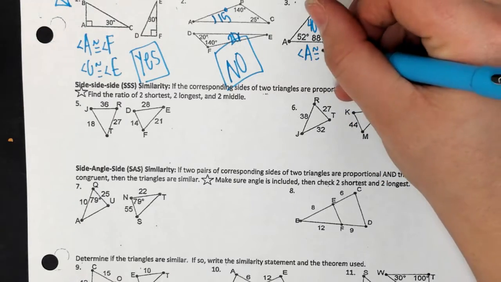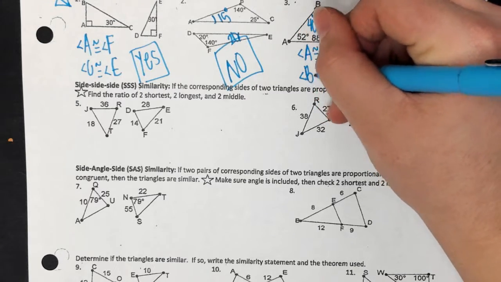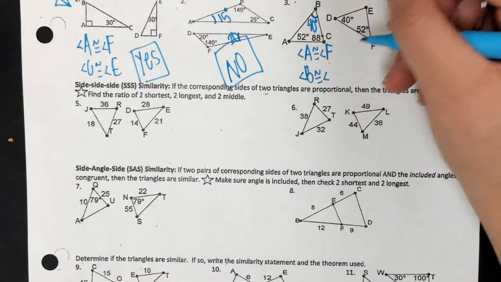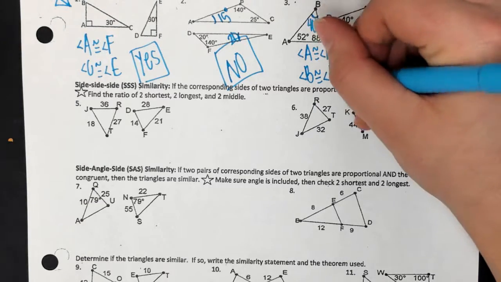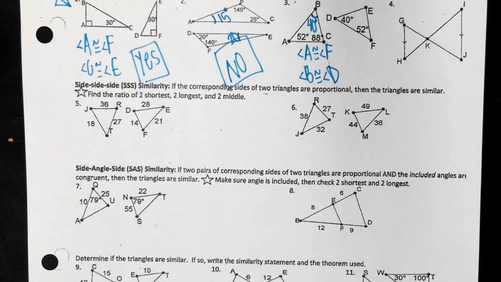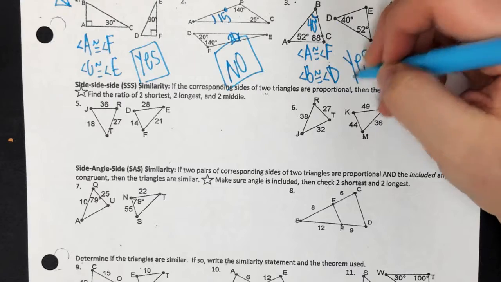F. What's angle B congruent to? Angle B is congruent to angle D. Since I have 2 sets of angles, I can say that this is similar.